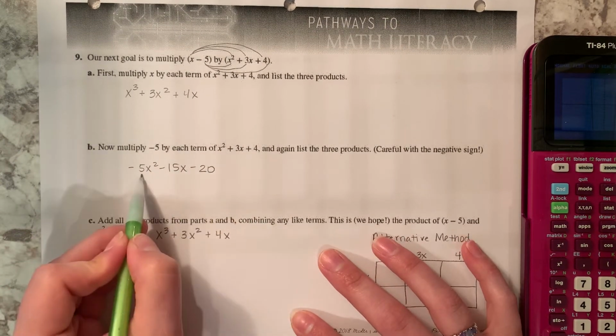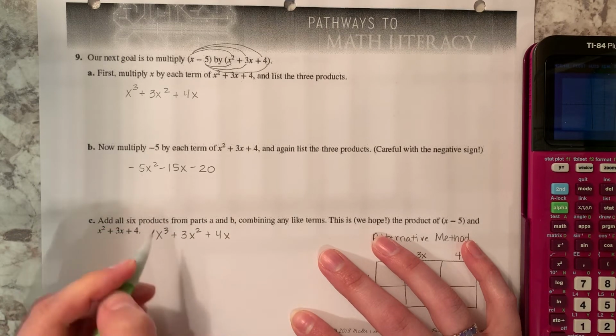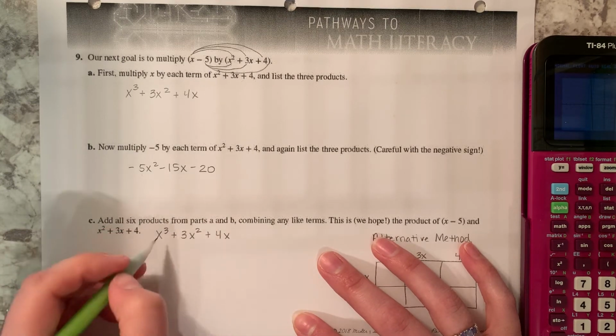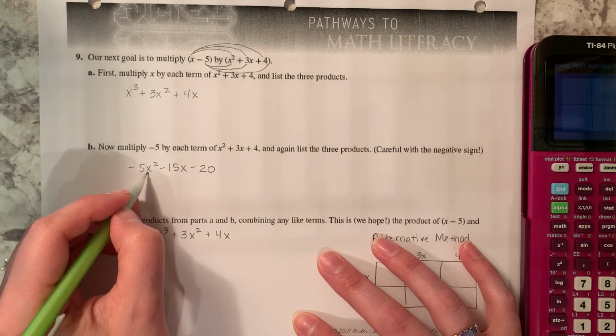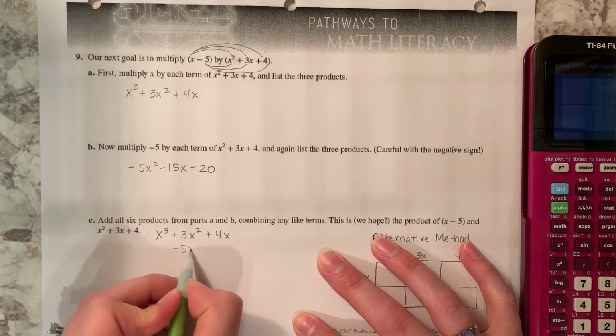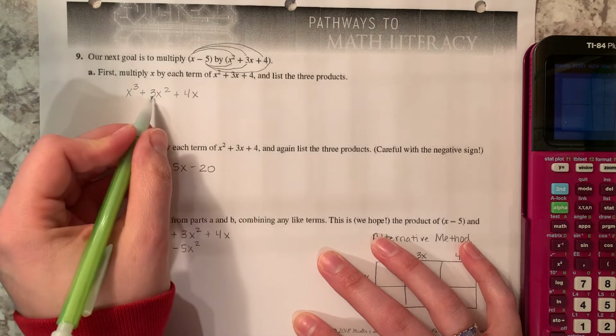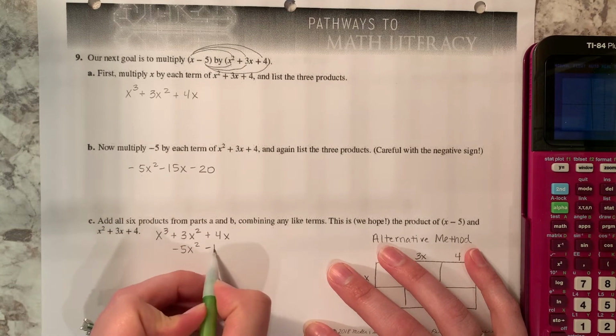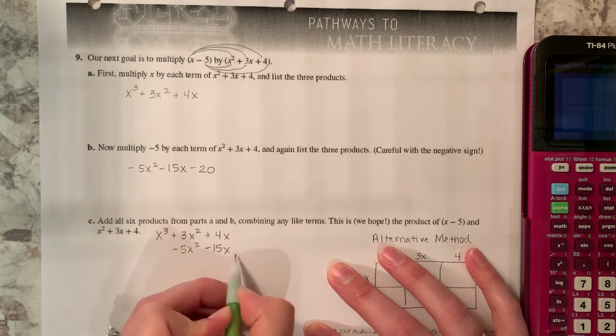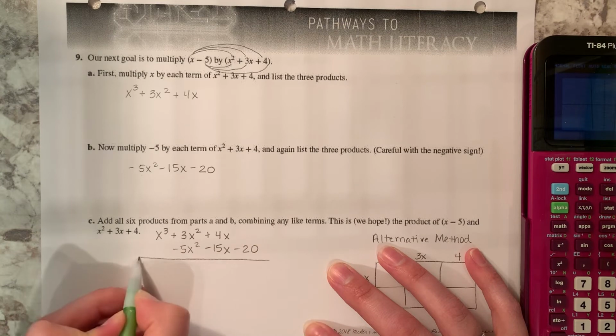Now when I take this portion of the answer and write it down here, I'm gonna line up the like terms. So the x cubed is the only x cubed here. The -5x squared, I'm gonna write it underneath the x squared part from part A. The -15x, I'm gonna write it underneath the 4x. And then the -20 is the only constant.